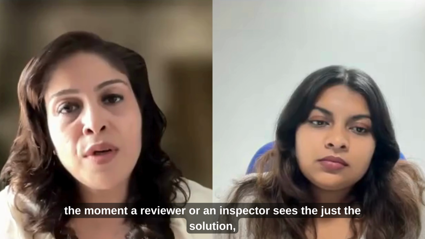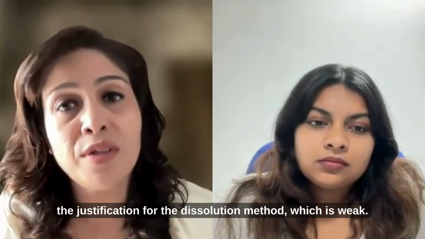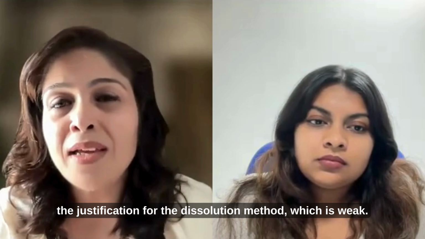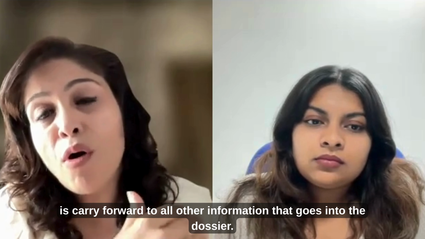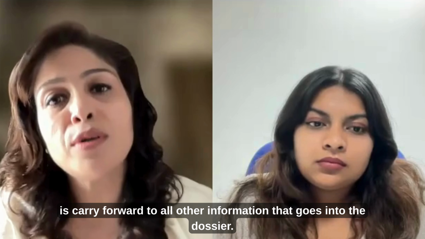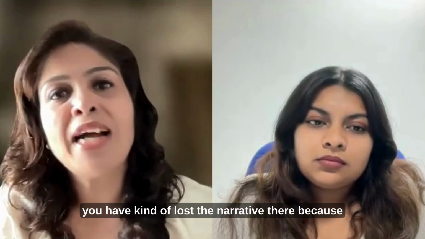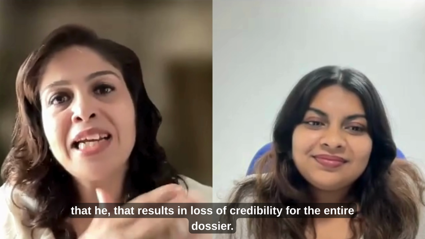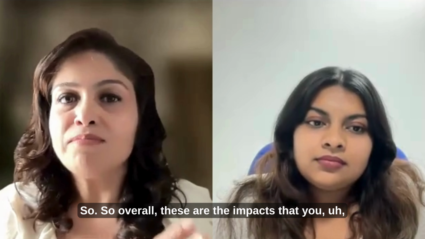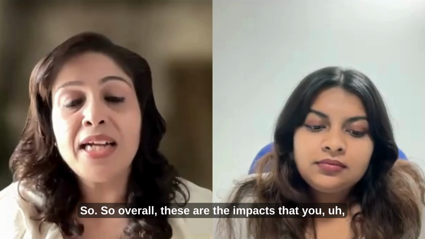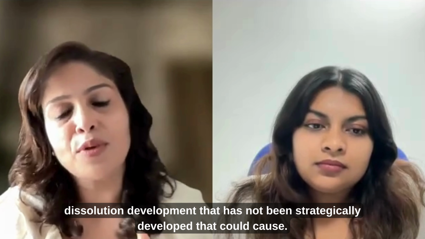Because the moment a reviewer or an inspector sees that the justification for the dissolution method is weak, that impression is carried forward to all other information that goes into the dossier. Even before the conversation starts, you have lost the narrative, because that results in loss of credibility for the entire dossier. So overall, these are the impacts that dissolution development that has not been strategically developed could cause.